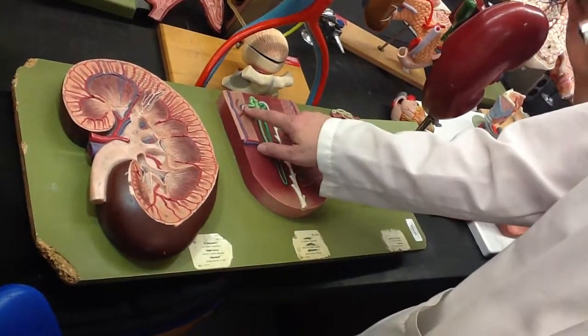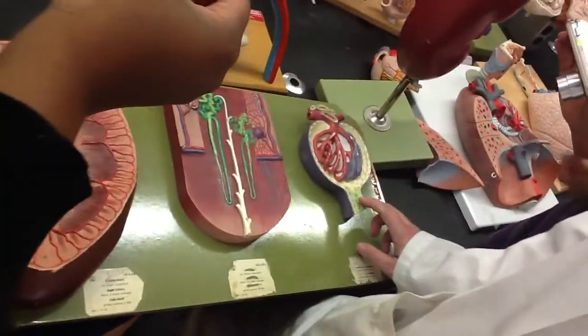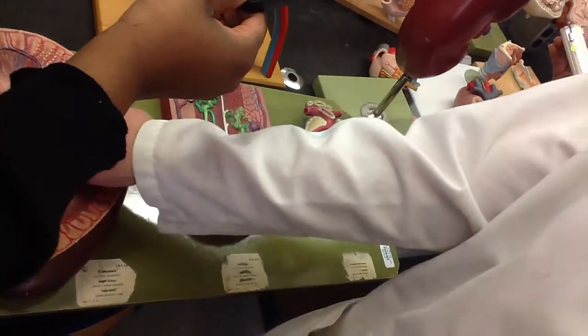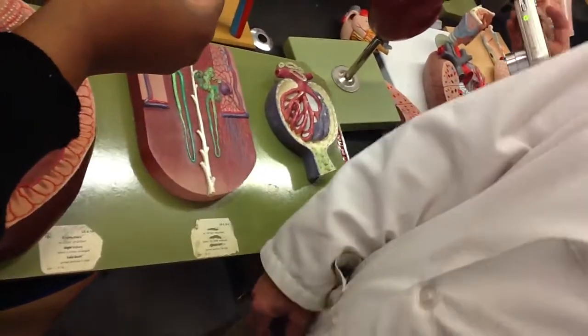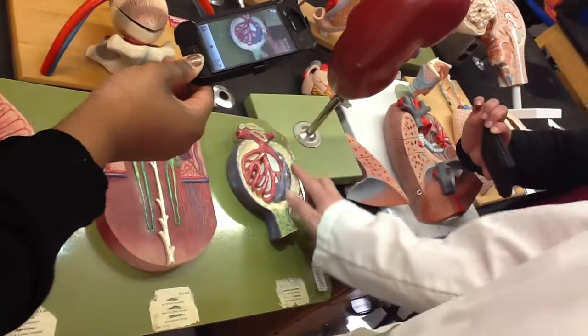Okay, now a closer look of that glomerulus is seen with this model right here. Into the calyx or the pelvis? It actually goes first to the calyx and then to the pelvis. Yeah. So here we have our glomerulus right here.